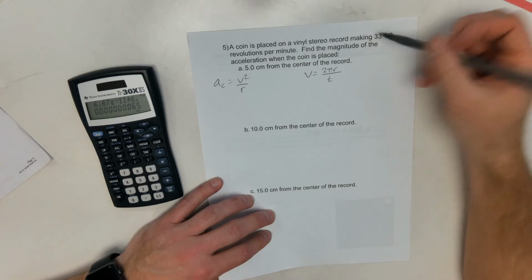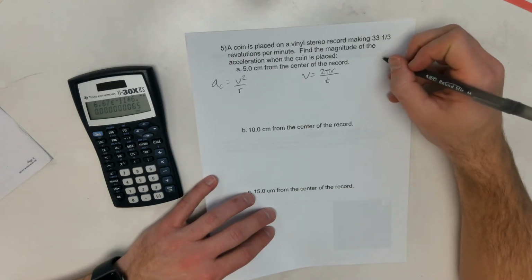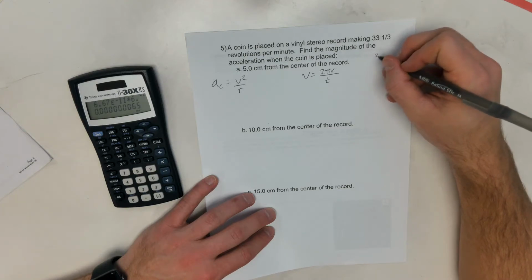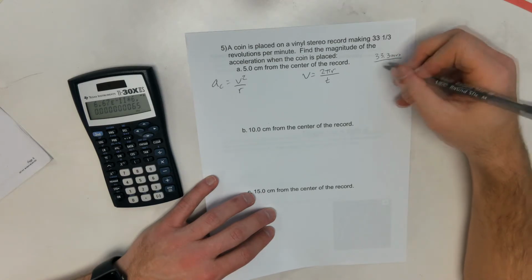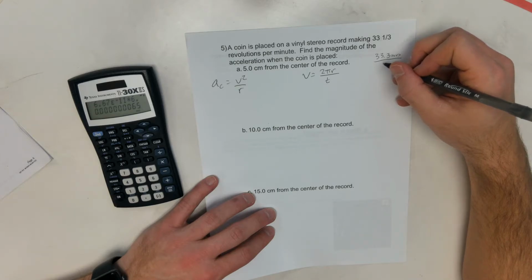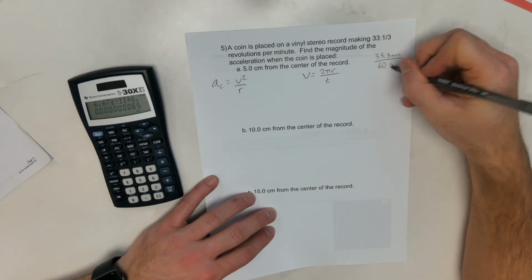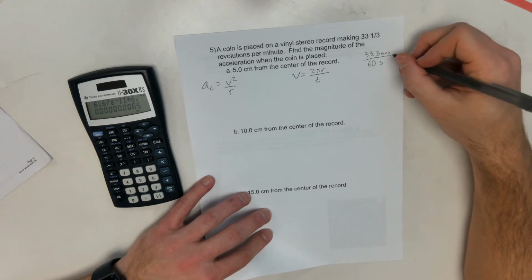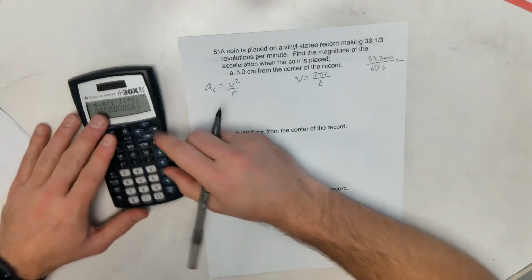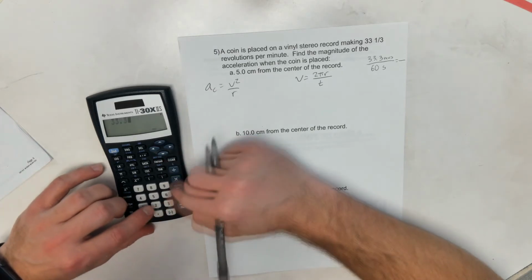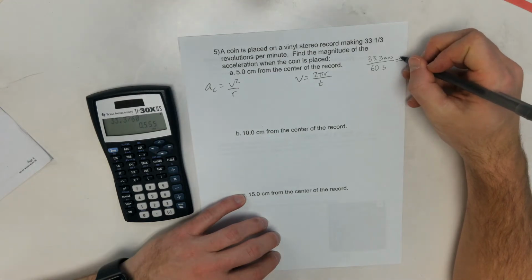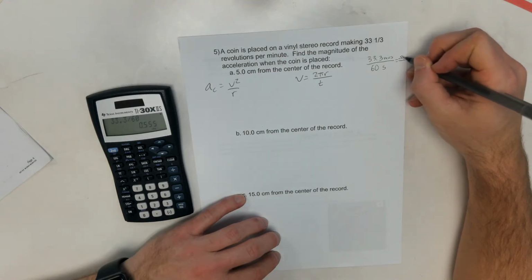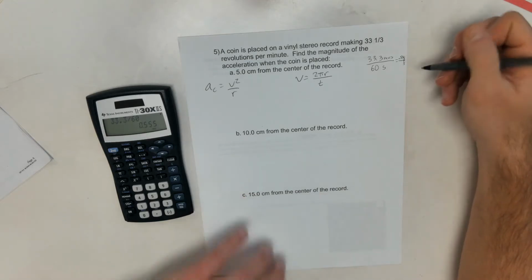So how long does it take to do one spin? It does 33 1/3, so 33.3 revs in, let's see, 60 seconds, right? Because 1 minute, yep. So 60 seconds. So that means 33.3 divided by 60 makes 0.555 revolutions per second.